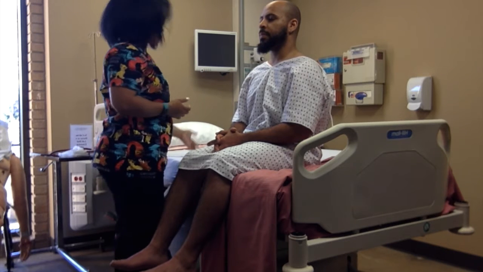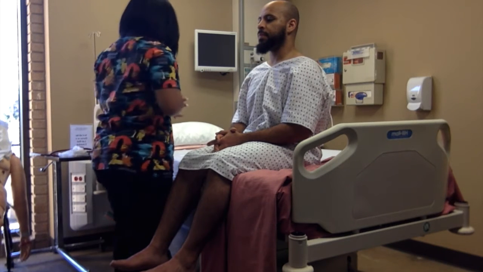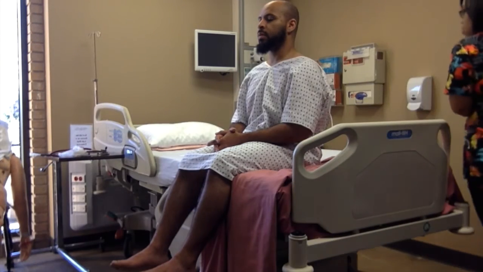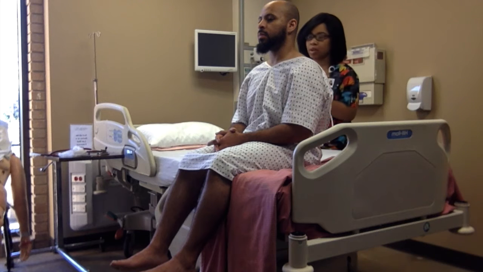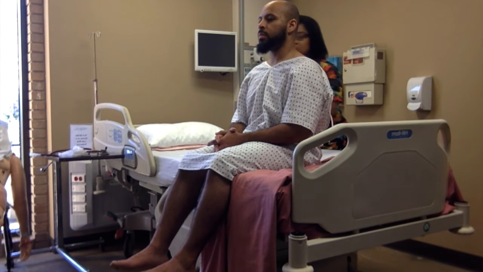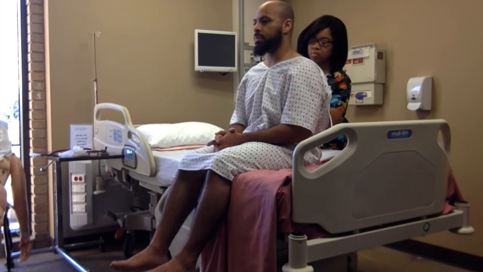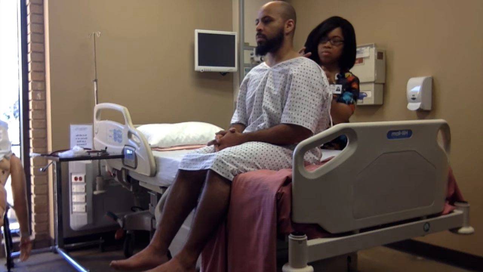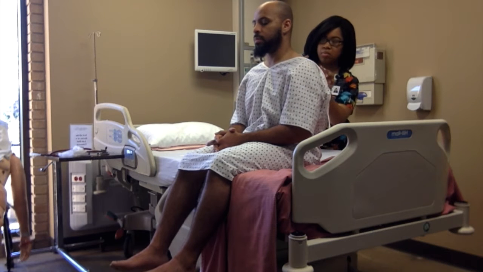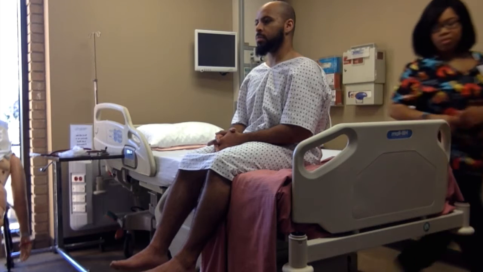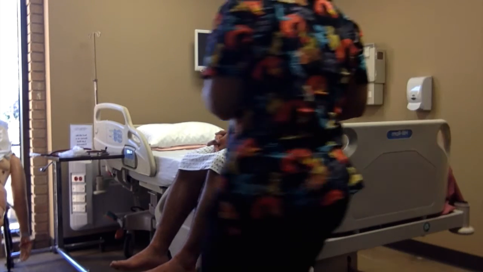Okay. Perfect. Okay. Next, I'm going to percuss the chest and the back for tone as well as pitch. Okay. I'm just going to place my fingers to the back. You'll feel a bouncing sensation, okay? Come around and do the same with the front.